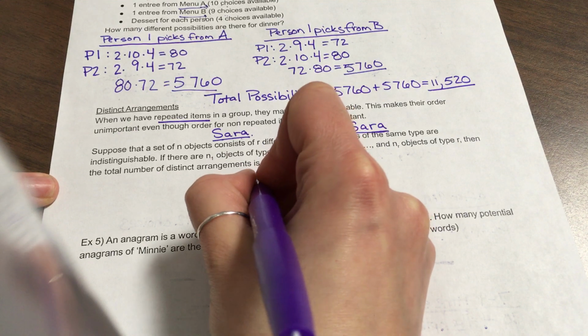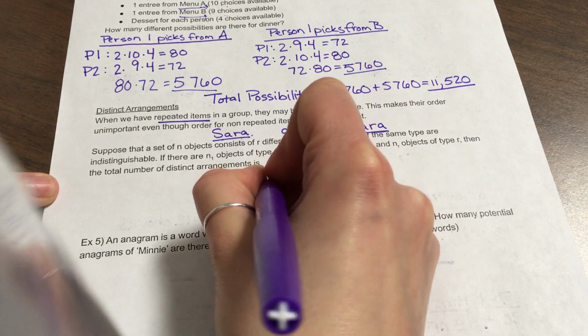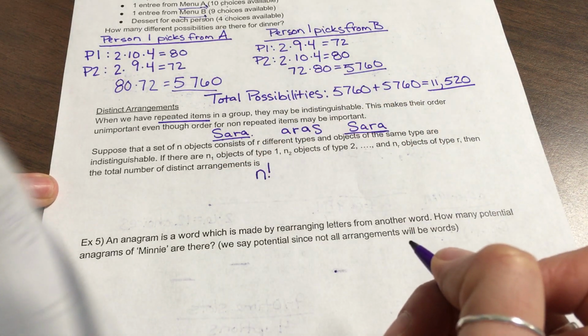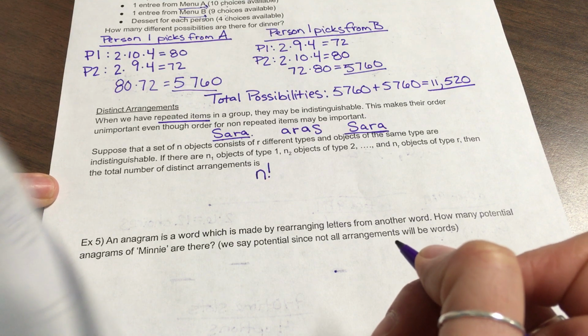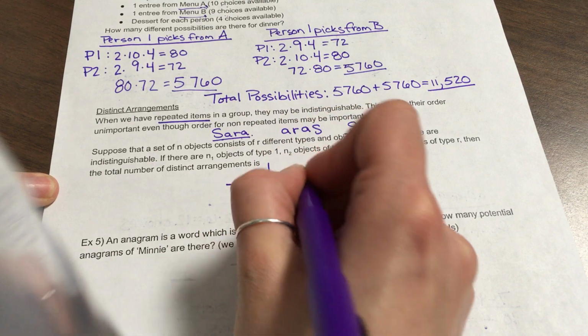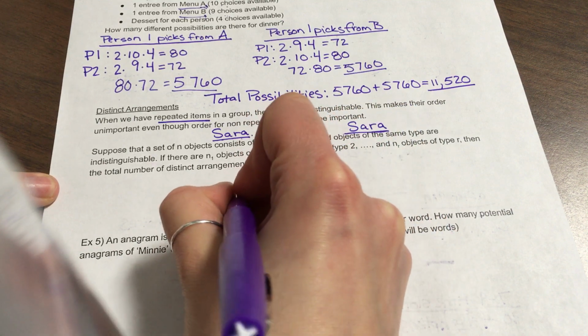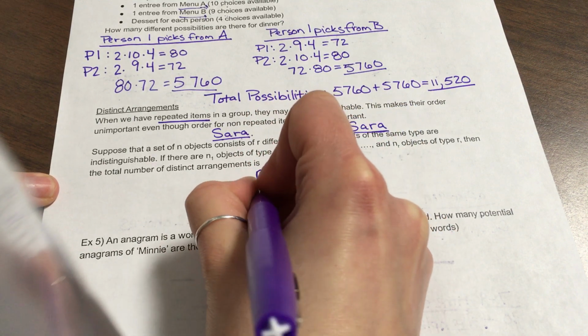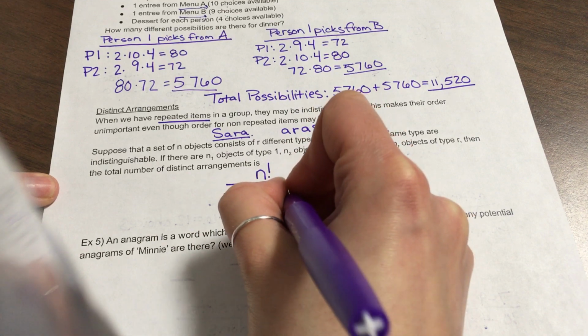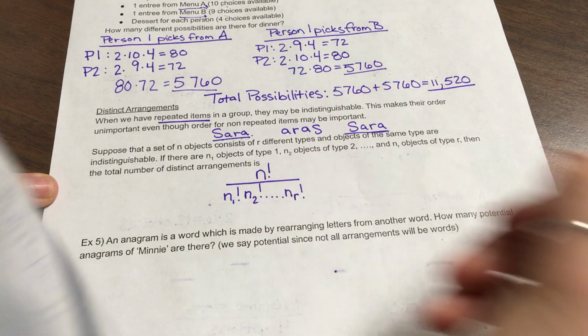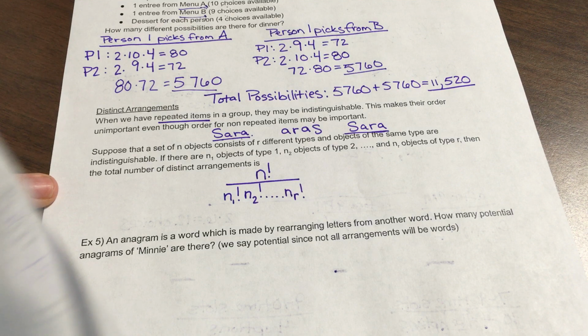So we do that with a modified permutation formula for distinct arrangements. We start with our same n factorial that we had the other day when we talked about permutations, but then we divide by the factorial of the number of elements that each object has. So that's our formula, and then we'll take a look at an example. The formula makes a little more sense when you have it in the context of a problem.